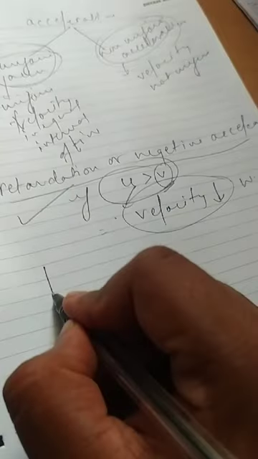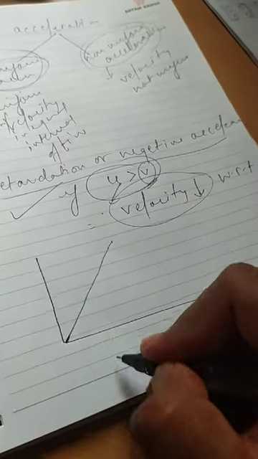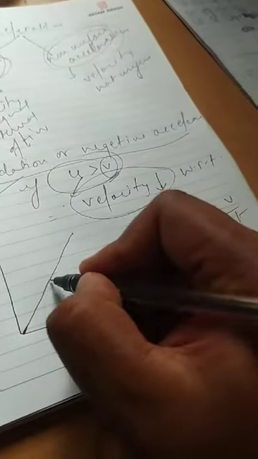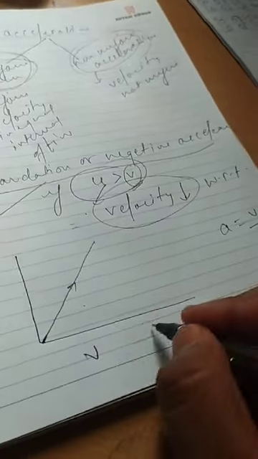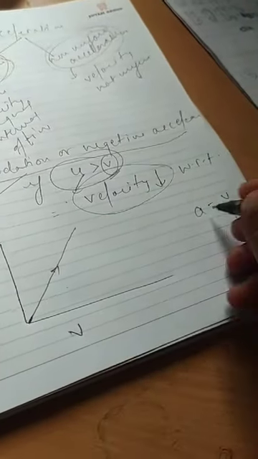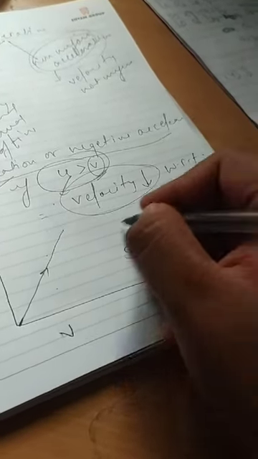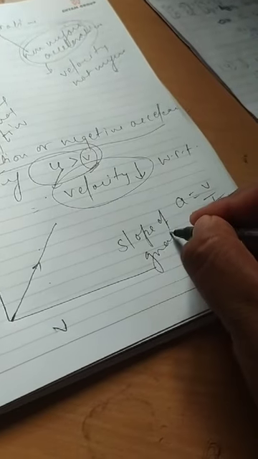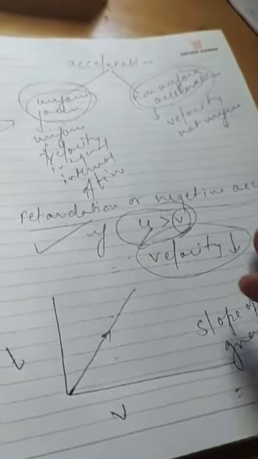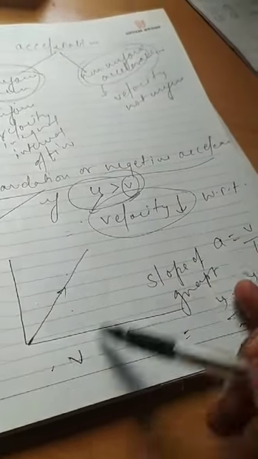So this was about acceleration, and if we draw the graph between v and t, we'll get acceleration, that is, a is equal to v by t. This graph is of uniform acceleration, and if we want to calculate the acceleration from this graph, we will take the slope of this graph. We can calculate the acceleration with the help of the slope, that is, y2 minus y1 upon x2 minus x1. So if you are asked in the exam what this graph represents, you will write uniform acceleration.